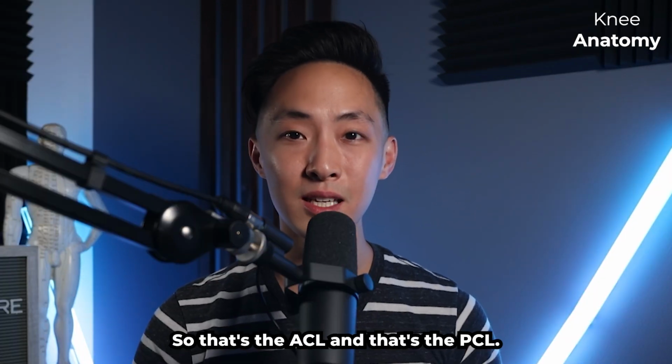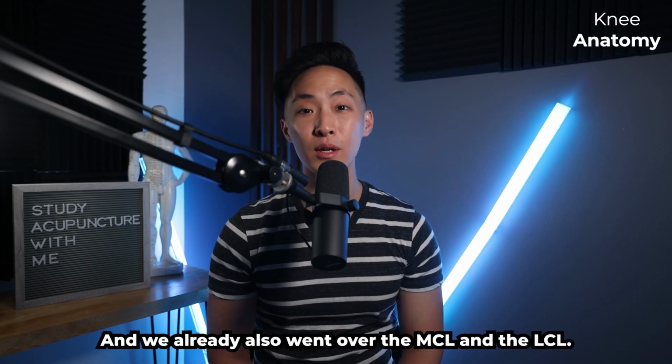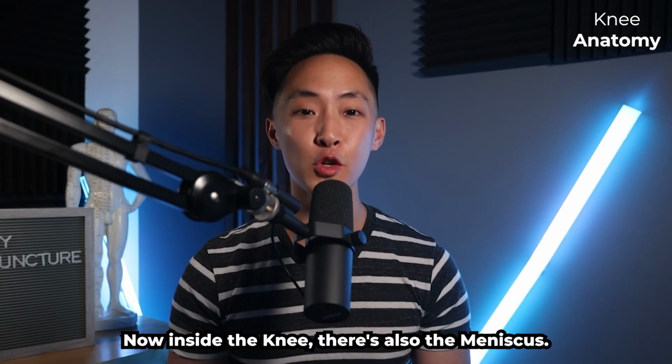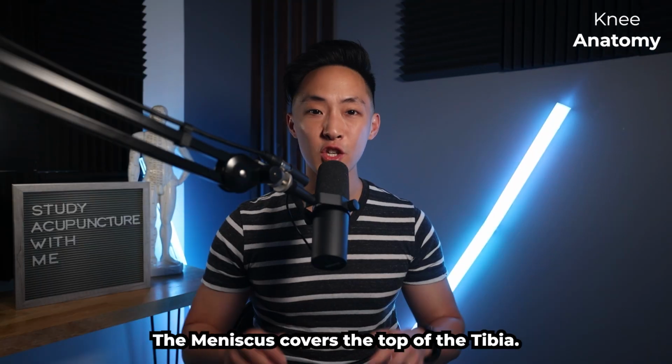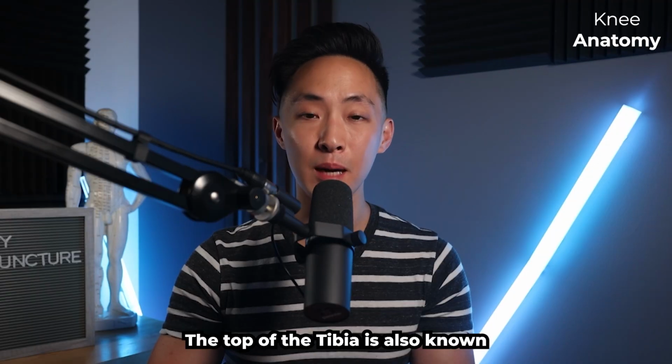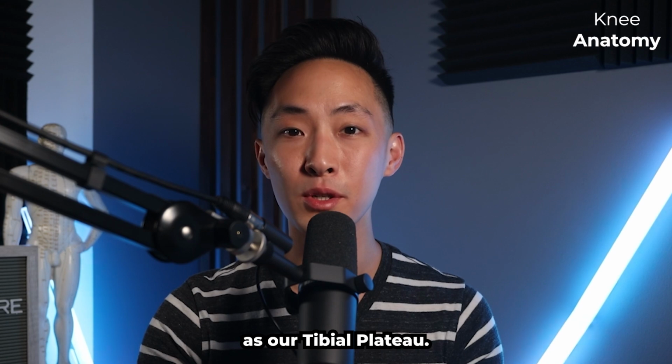So that's the ACL and that's the PCL. And we already also went over the MCL and the LCL. Now, inside the knee, there's also the meniscus. The meniscus covers the top of the tibia. The top of the tibia is also known as our tibial plateau.